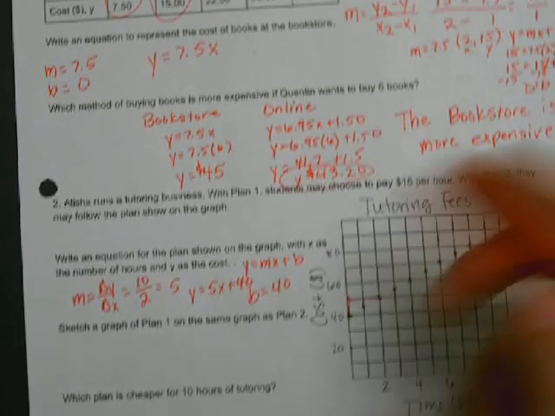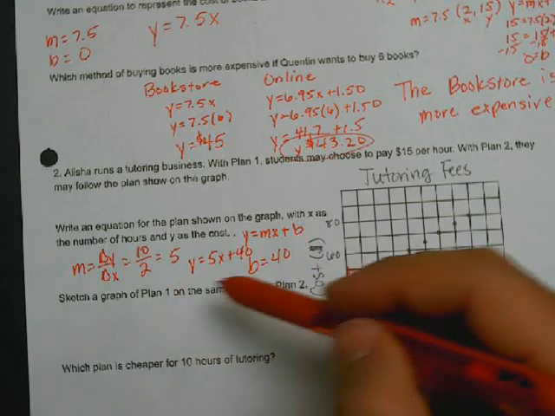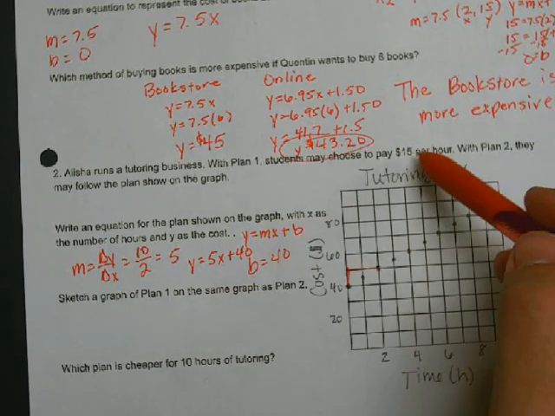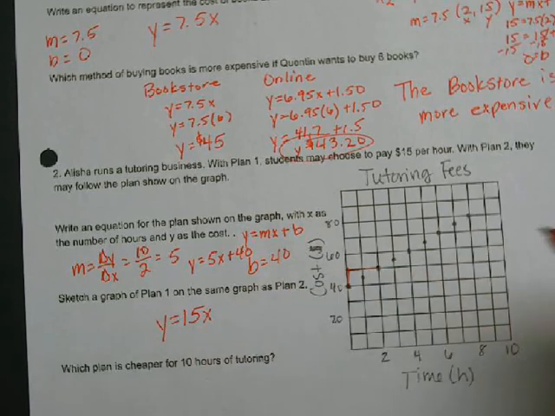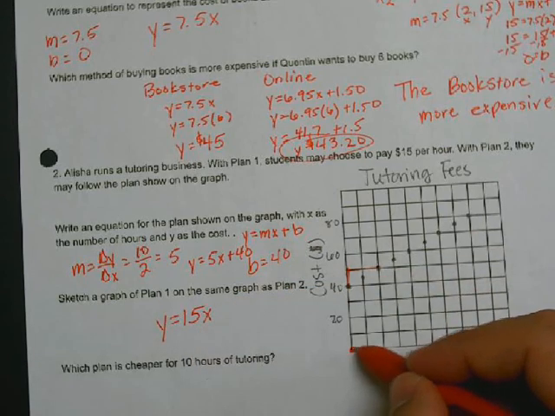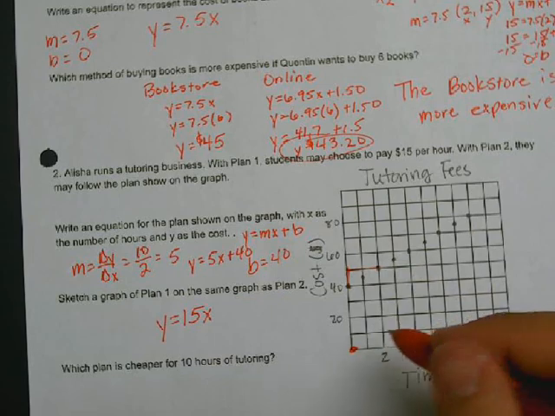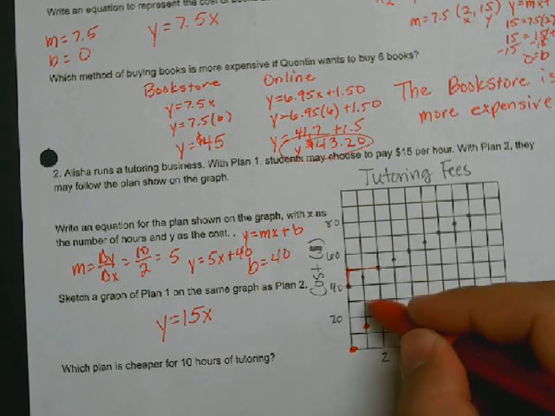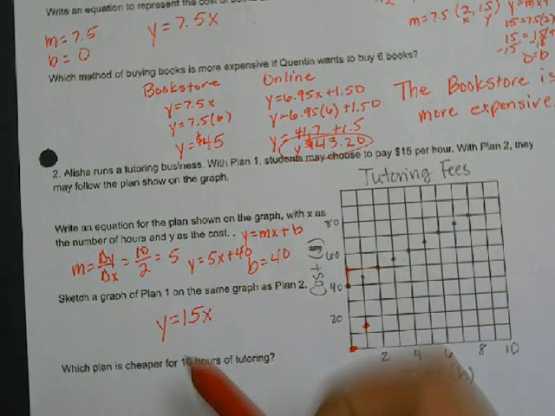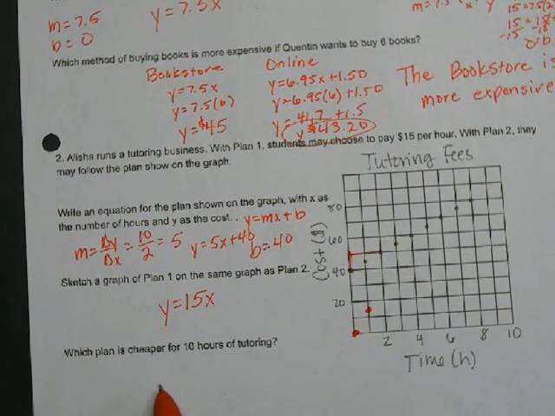Then it says sketch a graph of Plan 1 on the same graph. So for Plan 1, you pay $15 per hour. You don't pay an initial fee, so it should look like that. It would start down here at 0 and then go up 15, right 1. So up 15, right 1. Up 15, right 1, and you can keep going. And then I'll let you figure out which plan is cheaper for 10 hours of tutoring.